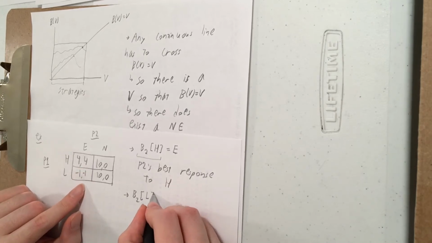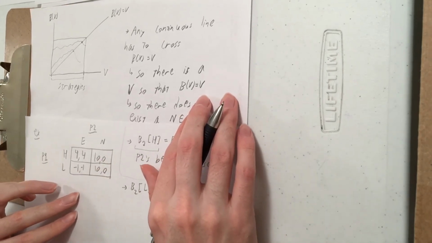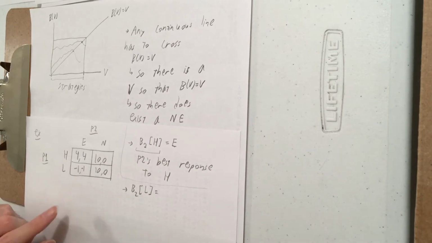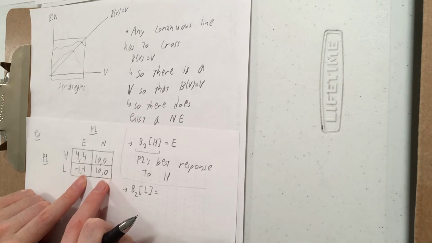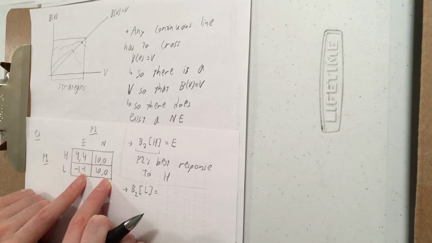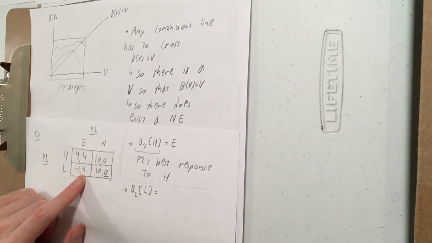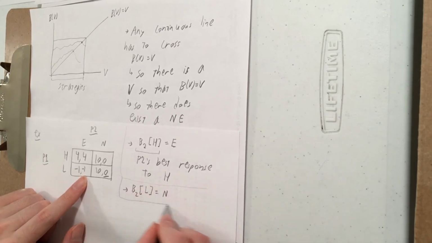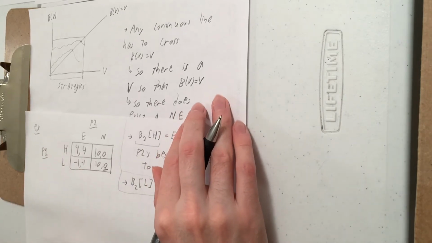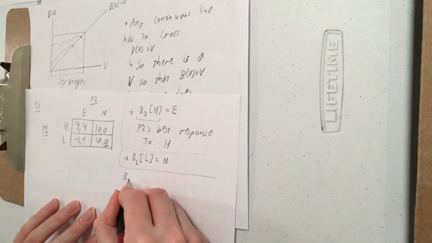What is player 2's best response to L? Player 2, the column player's payoffs come second. They care about these numbers if player 1's playing L. They could play N and get 0, or they could play E and get -1. Well, N's better, right? Better to get 0 than get something negative. Let's do it for player 1.